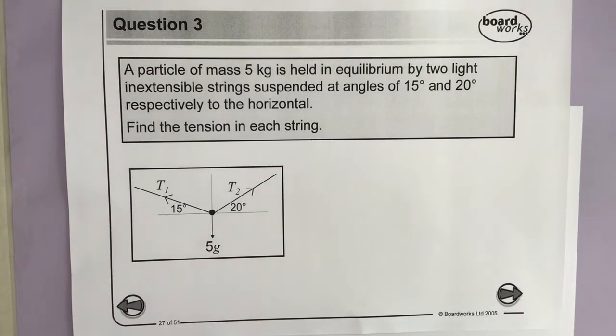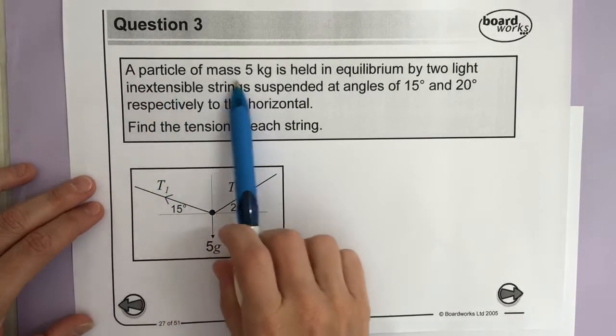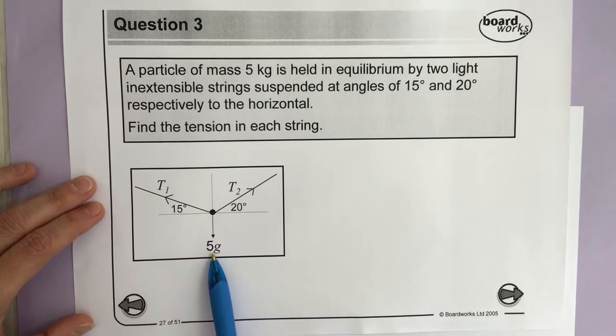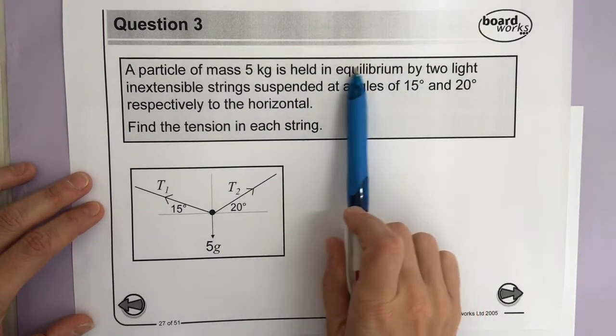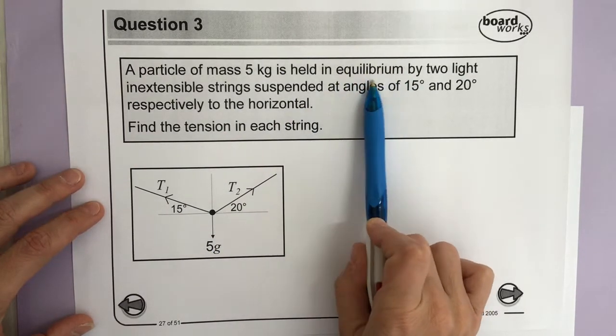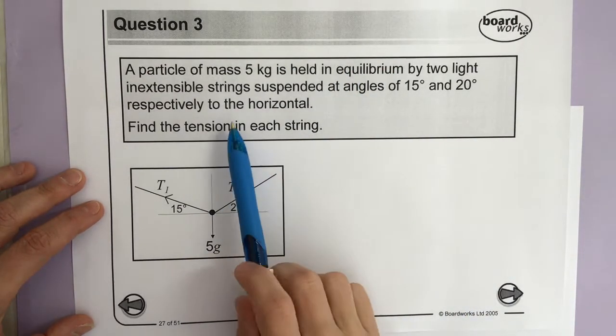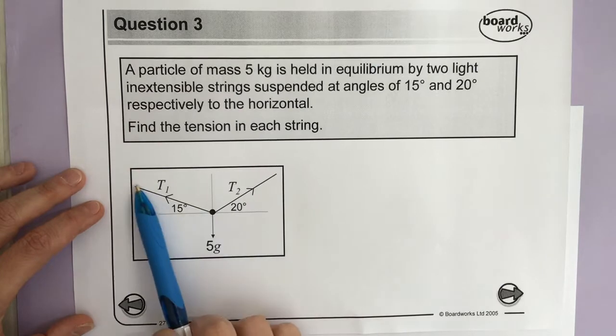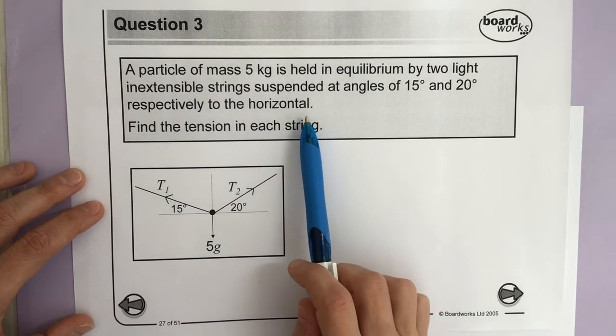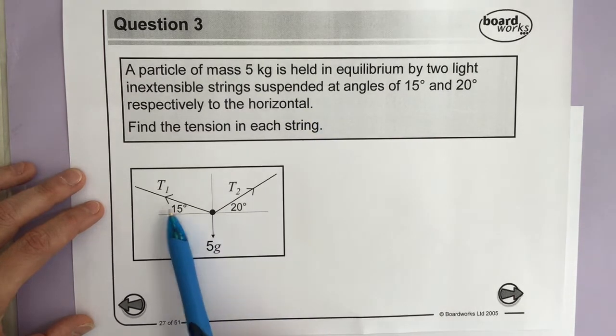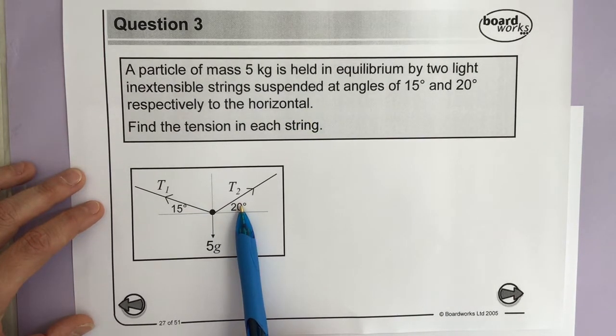So here's example 3 of our resolving forces topic. And here's the situation. A particle of mass 5 kilograms, so here's our weight 5g, is held in equilibrium. This important word means that the resultant force is going to be 0, by 2 light inextensible strings. So here are our strings, so the tension's going to be constant, T1 and T2, because they're 2 separate strings, at angles 15 and 20 to the horizontal.